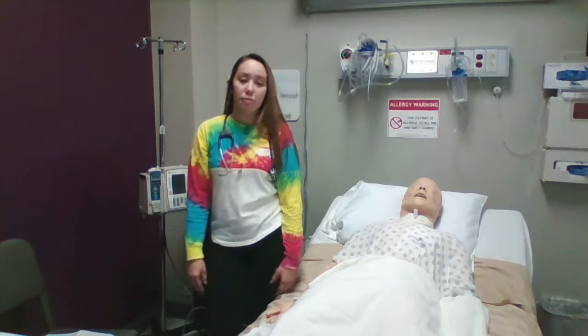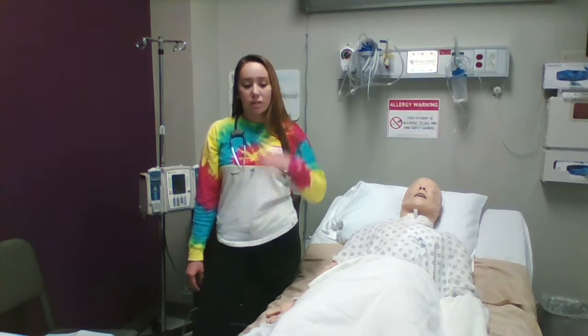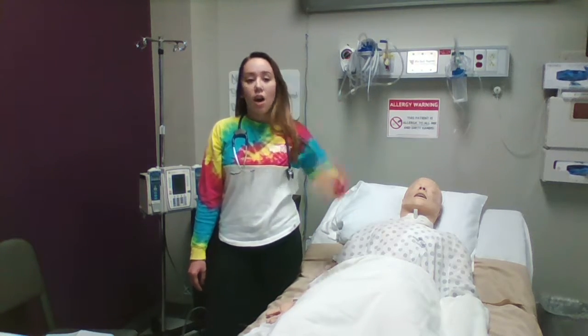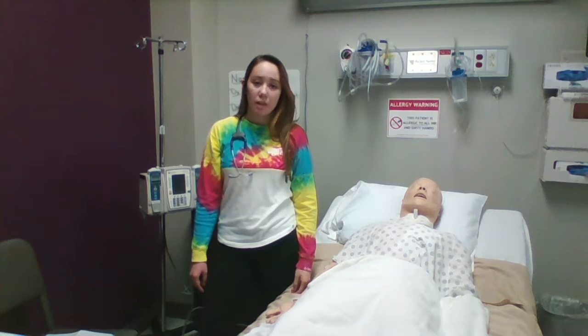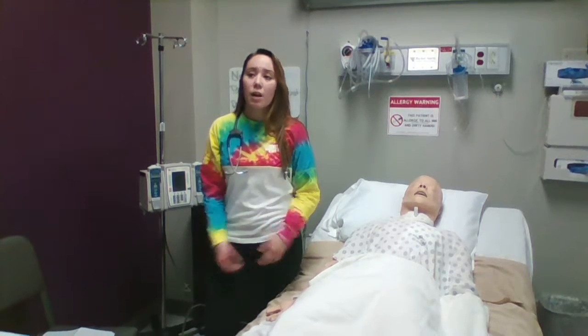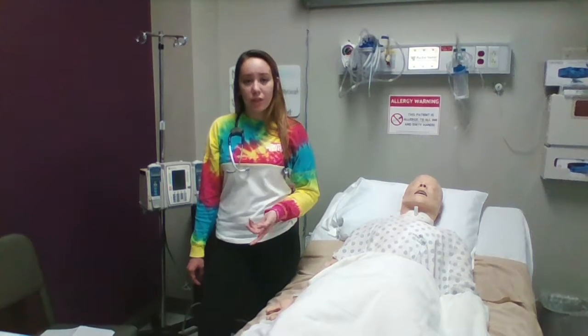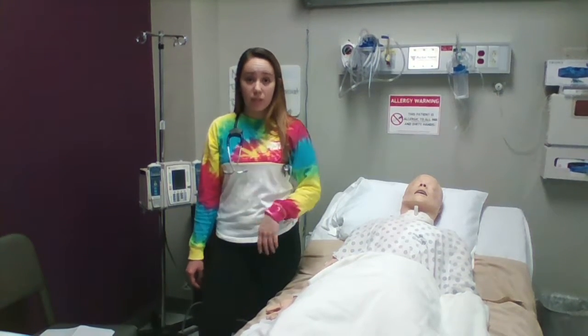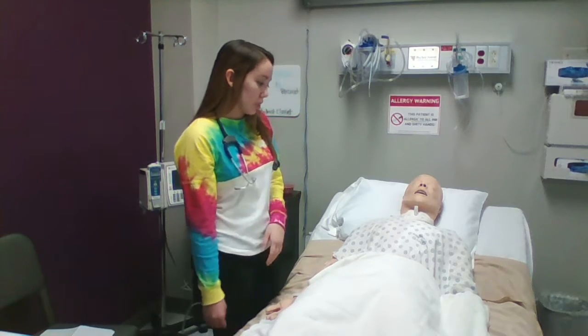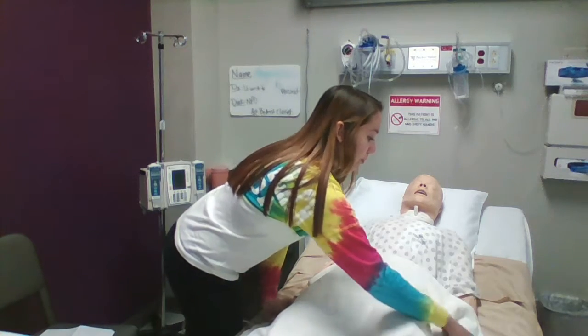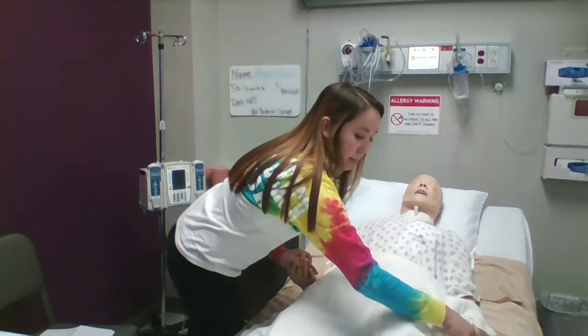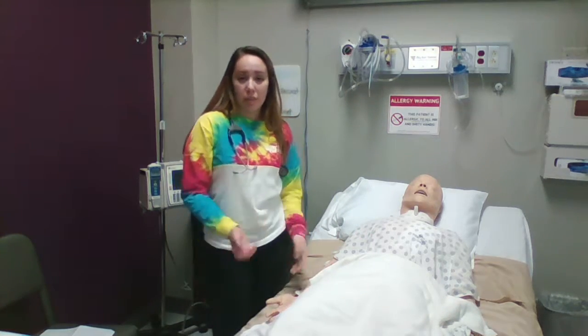I'll observe range of motion in major joints and adjacent muscles for tenderness on movement by having the patient flex and extend, abduct and adduct the muscles, and I'll observe joints for stability and deformity. I'll test muscle strength by having the patient push and pull on my hands, and I'll compare sides.